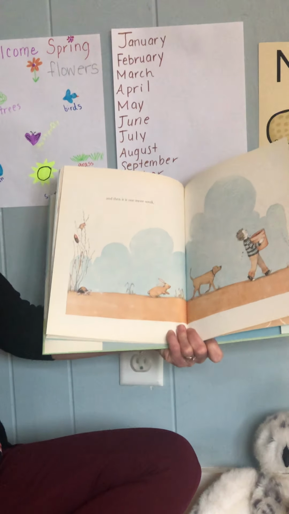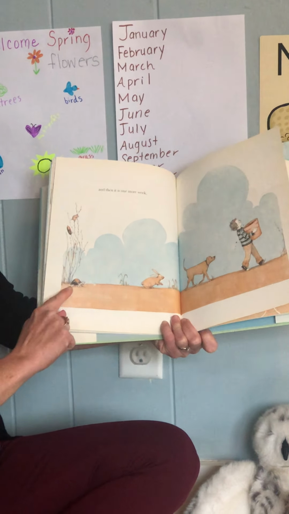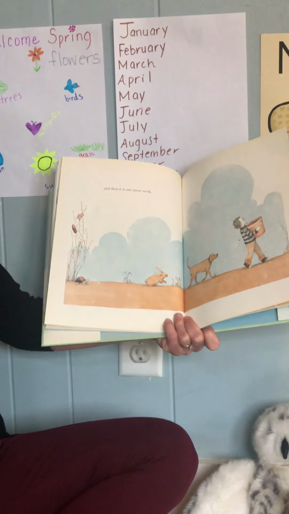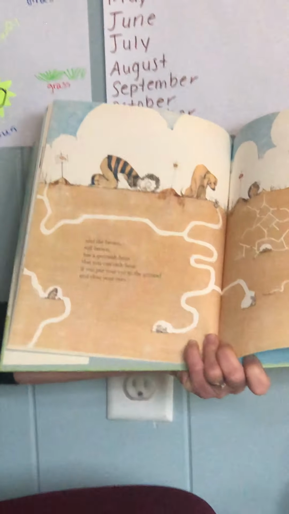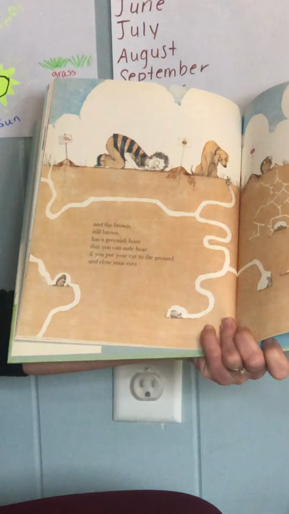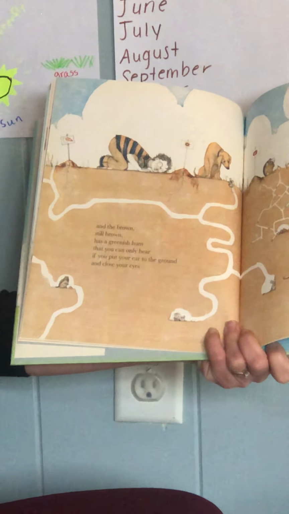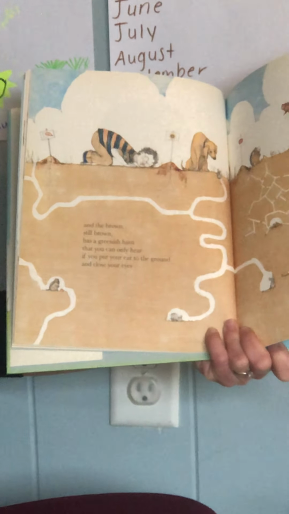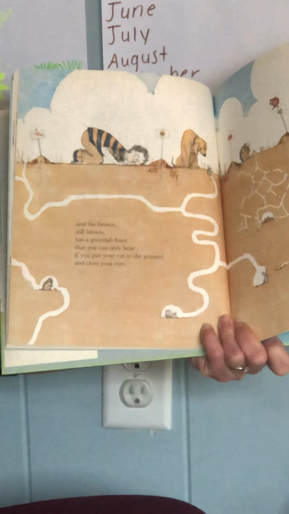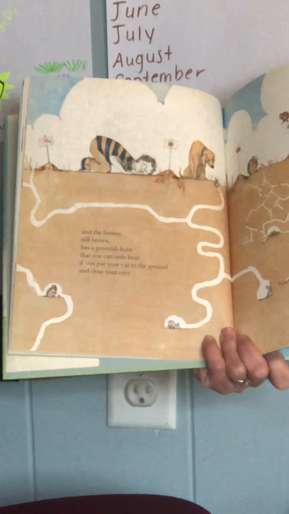And then it's another week. Looks like he has some helpers. And the brown is still brown. It has a greenish hum that you could only hear if you put your ear to the ground and close your eyes. He really is being very patient, waiting for his seeds to start to grow.